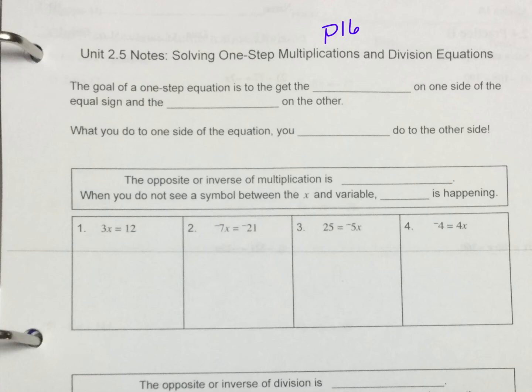This is page 16 in your notes. We are going to work on one-step multiplication and division problems. We have been working on addition and subtraction, and now we're going to work on multiplication and division. The goal of one-step equations is to get the numbers on one side of the equation and the letters or variables on the other. What you do to one side, you must do to the other side.